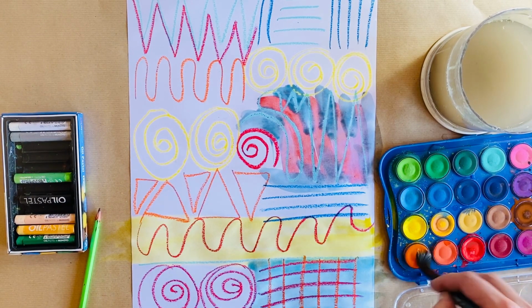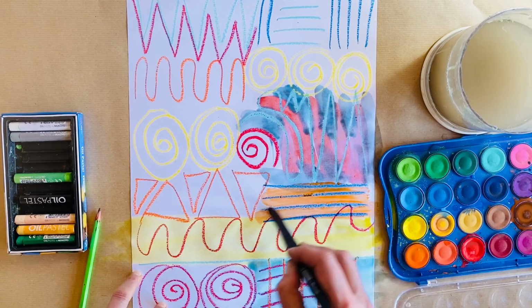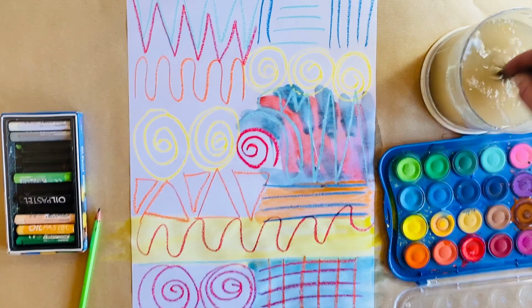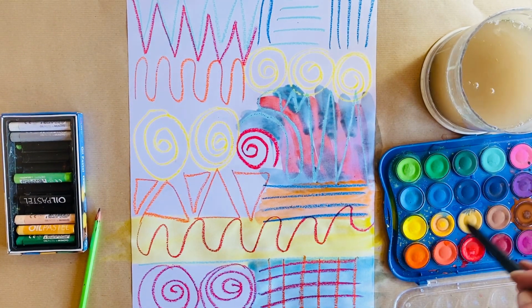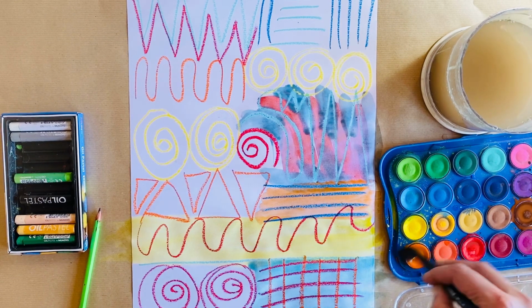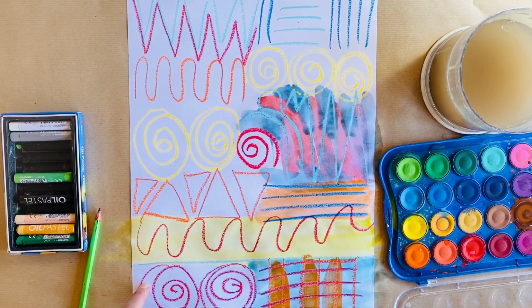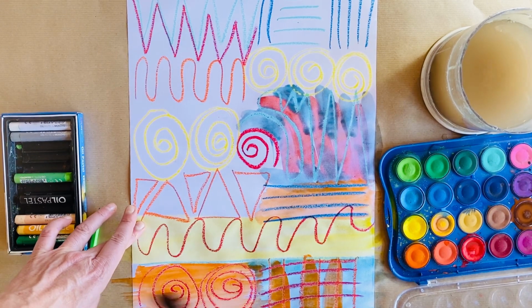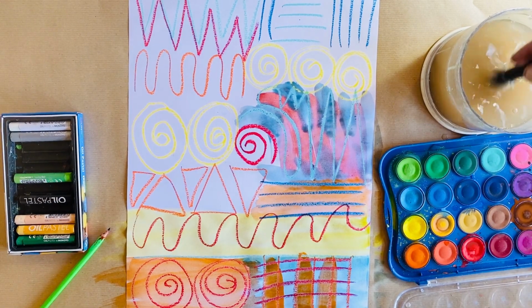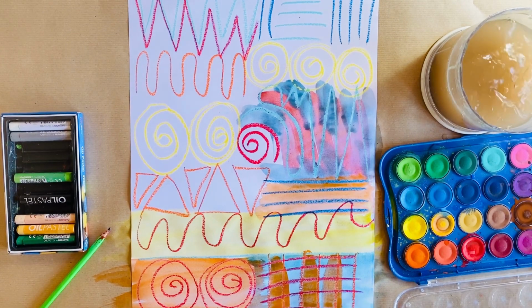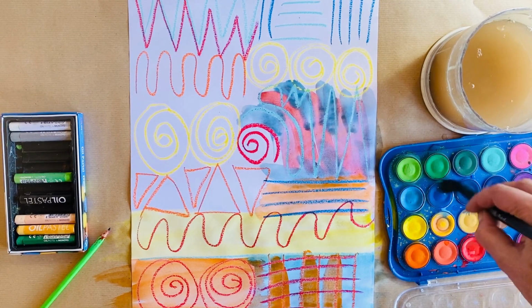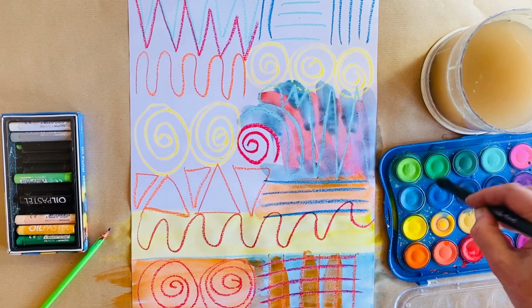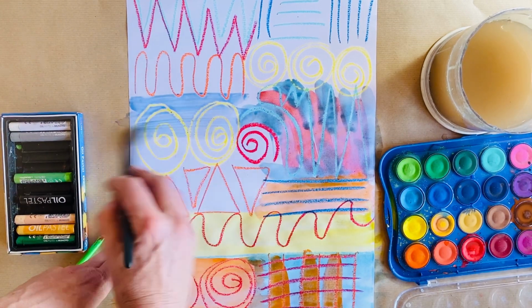Watch this. There we go. And I'm going to keep going, making lots and lots of different colors. Add some more color here. This I'm going to paint in with orange like that. And I'm going to use a darker blue over here.